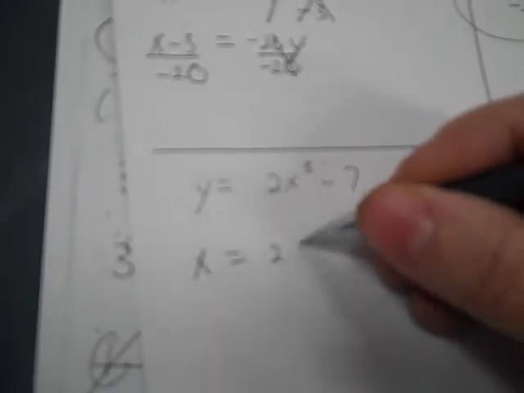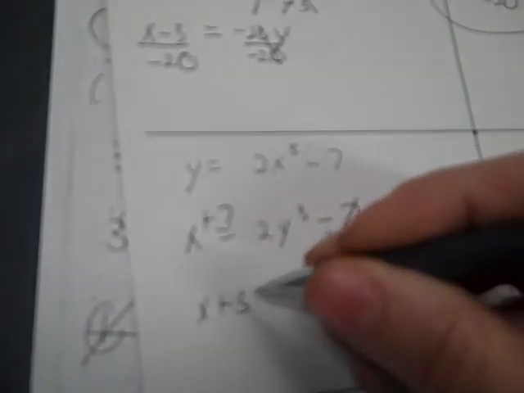Okay, this time you swap the x and the y. But this time it appears we have to undo the minus 7. So x plus 7, my bad, x plus 7. Now undo your multiplication just like you did on the last one by 2. But you don't have your answer yet because you have a power. So to undo a third power, you make a root, and it's a cubed root.